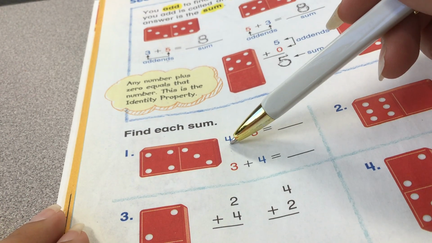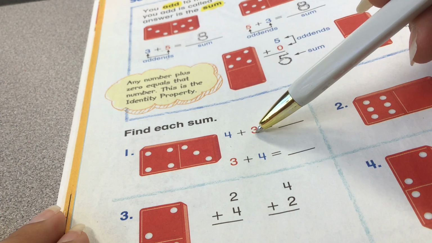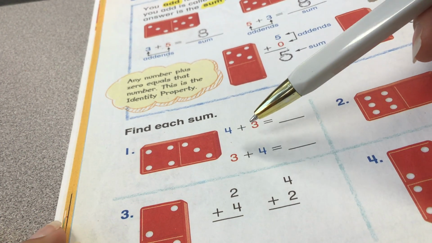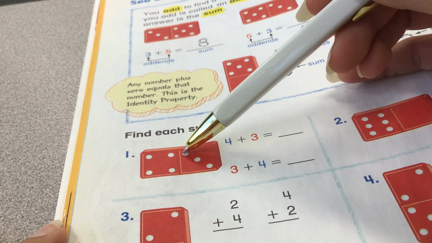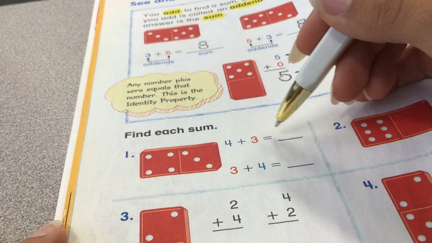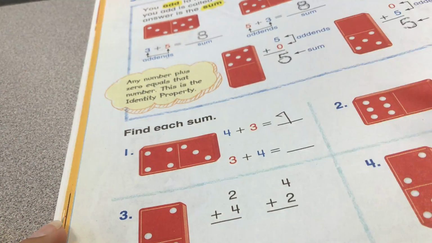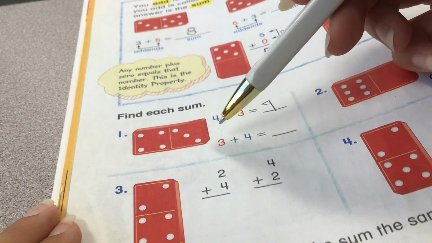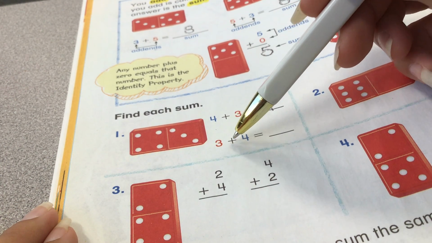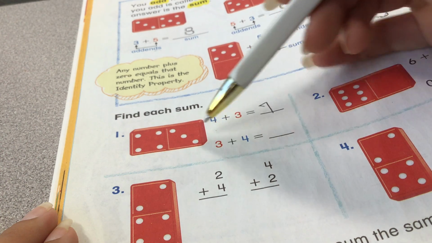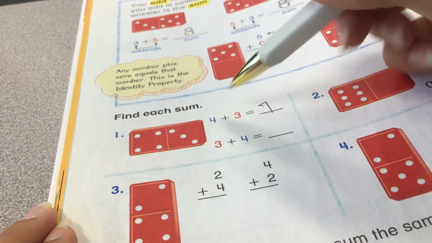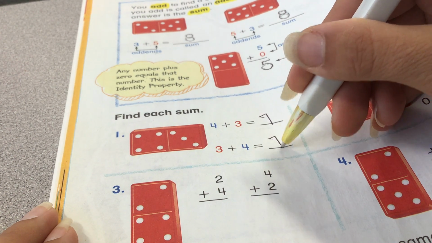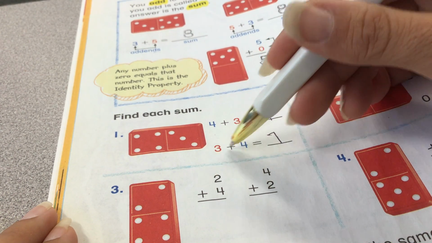4 addend plus 3 addend, and I'm going to count these. 1, 2, 3, 4, 5, 6, 7. My answer is 7. Now let's see if we flip this around. 3 addend plus 4 addend. Let's start here. 1, 2, 3, 4, 5, 6, 7. Still 7. So if you know 4 plus 3, you also know 3 plus 4.